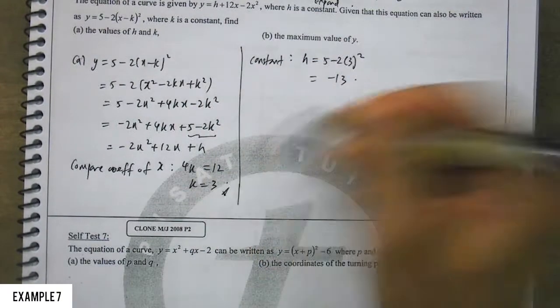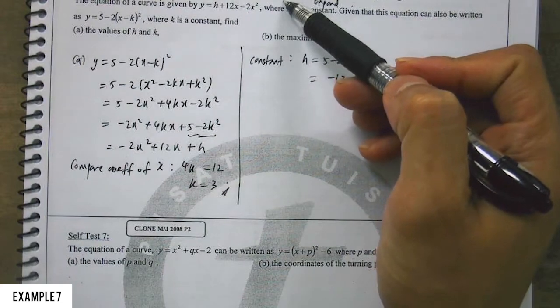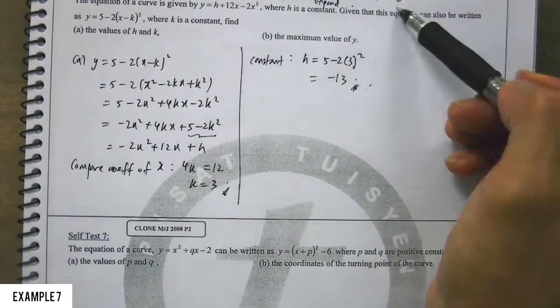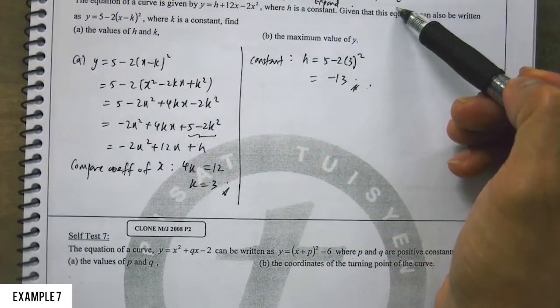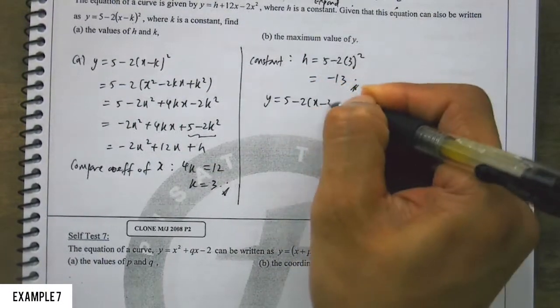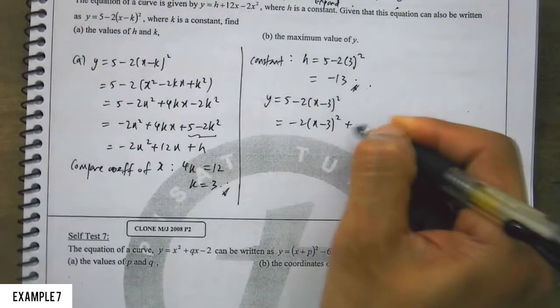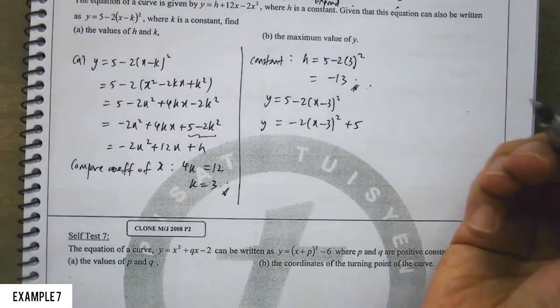How do you find the maximum value? Which one is more helpful? General form, can you find out your maximum minimum from here? No. Vertex form or completed square form? You can, right? So I know that my k is 3. I sum inside here. So my y is now 5 minus 2x minus 3 squared. Perhaps it's better for me to put the 5 at the back. Right? So you can see clearly.